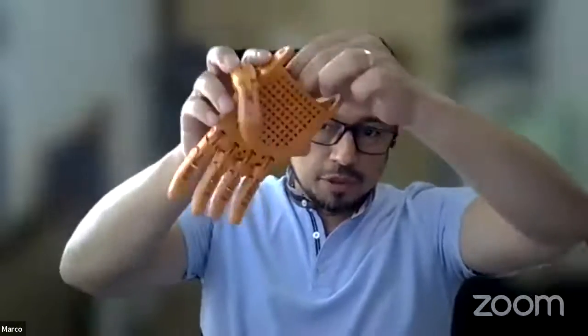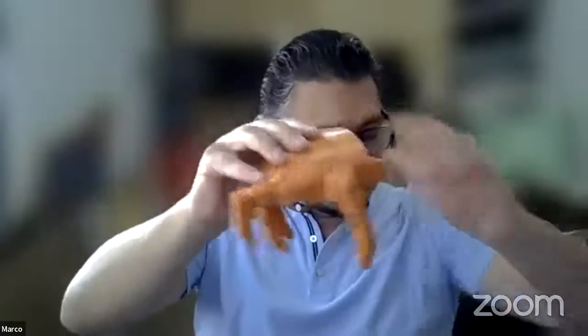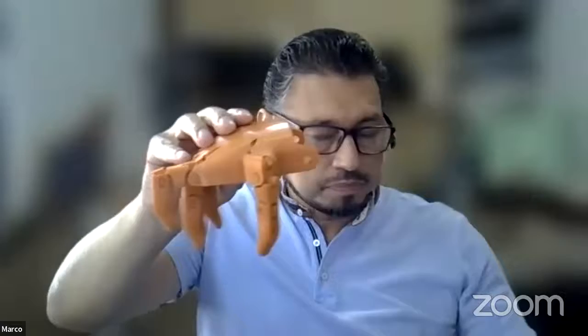So I'm open to ideas. I need to learn a lot. I just finished the first part of one of the hands. I am just waiting for the tendons and the strings to complete it, and then I'll put a video up, and I will see if it can be approved and take it from there. So thank you very much, and nice to meet you all.